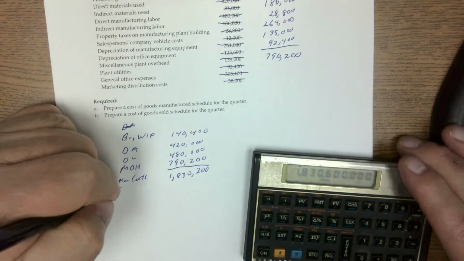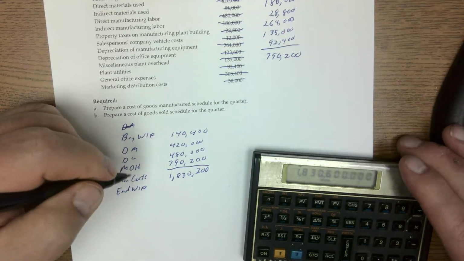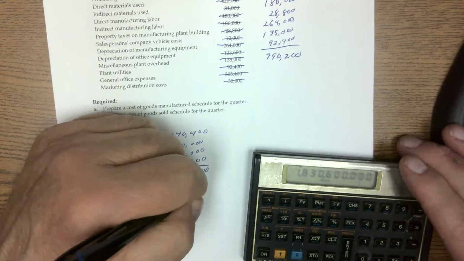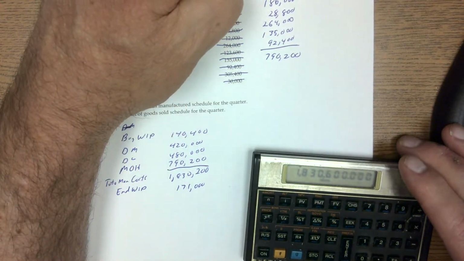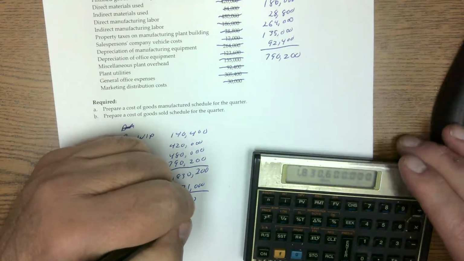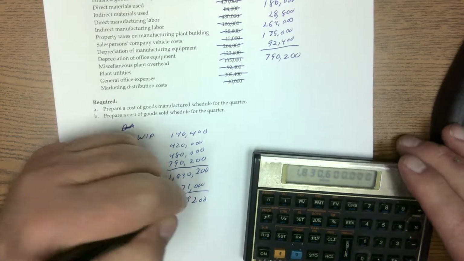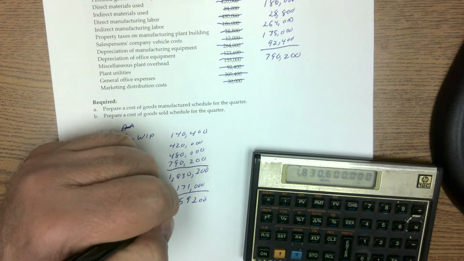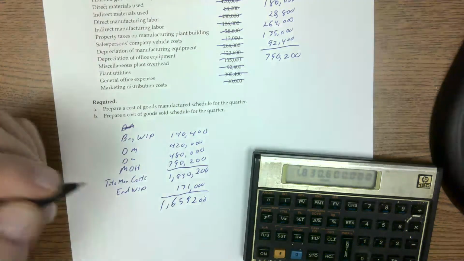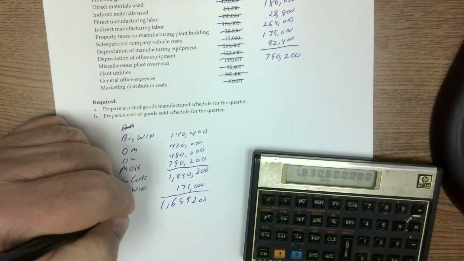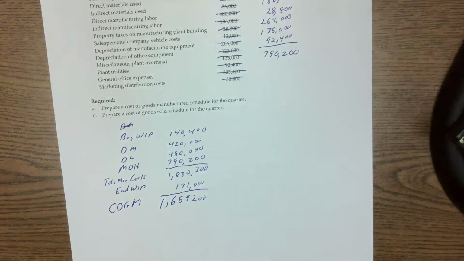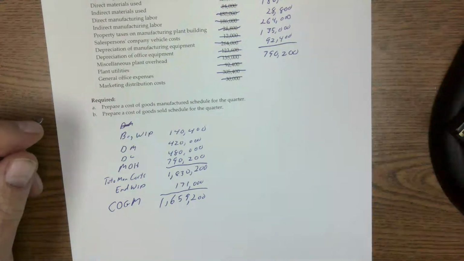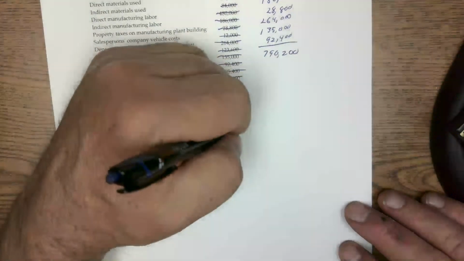We subtract off the ending work in process inventory of 171,000. And so our cost of goods manufactured is 1,659,200. And then we're asked to do cost of goods sold.